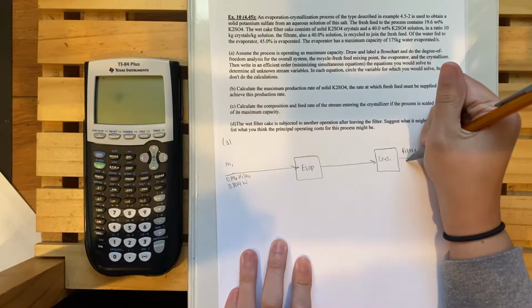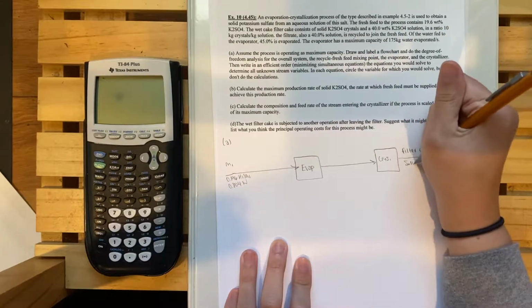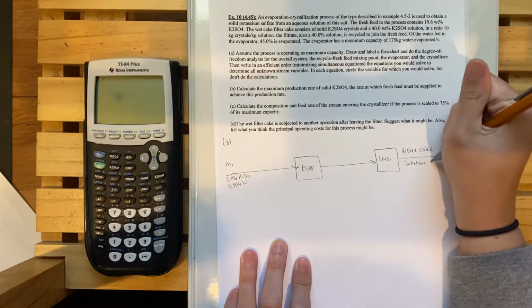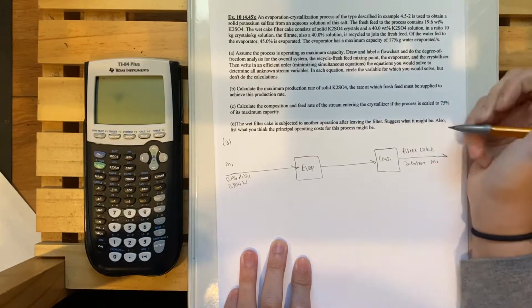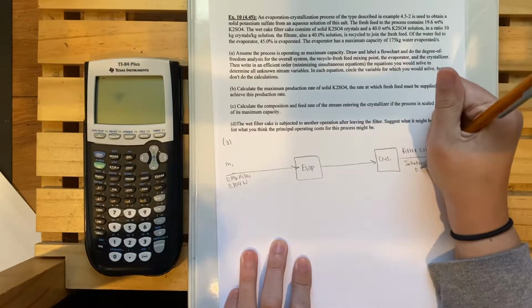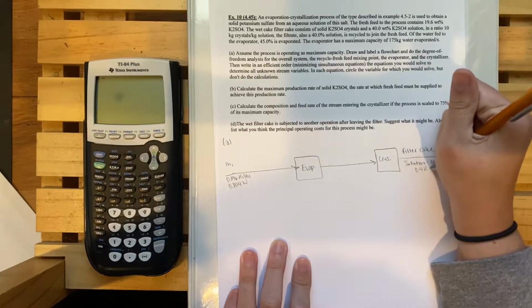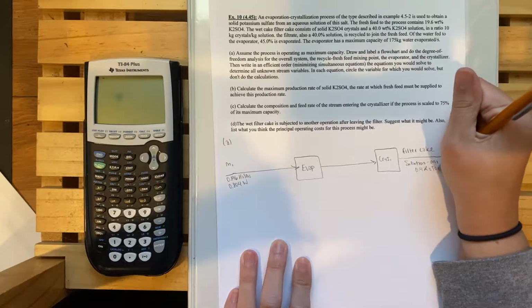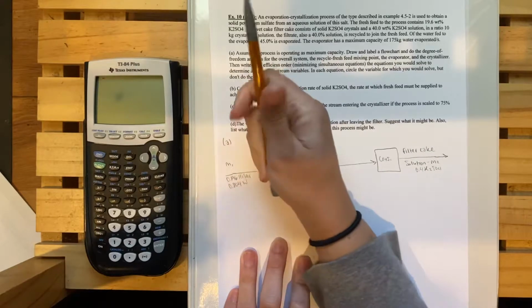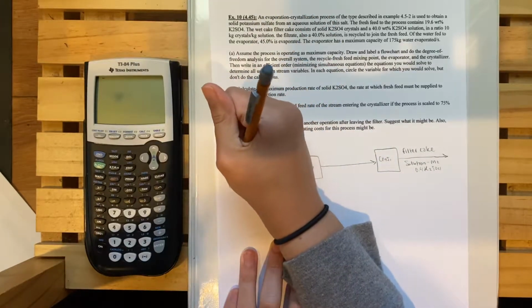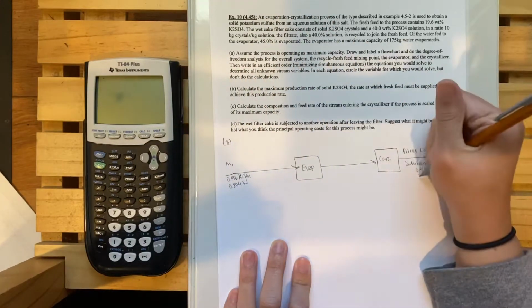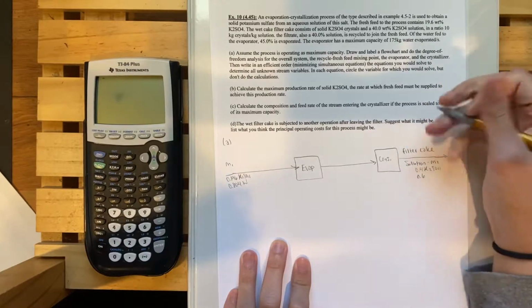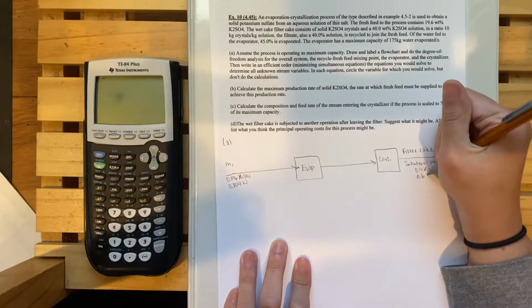And so the filter cake has a solution, which is M2, and that is 40%, what is this? Oh, K2SO4. Maybe I should have read out the problem. K2SO4 and 60% water.